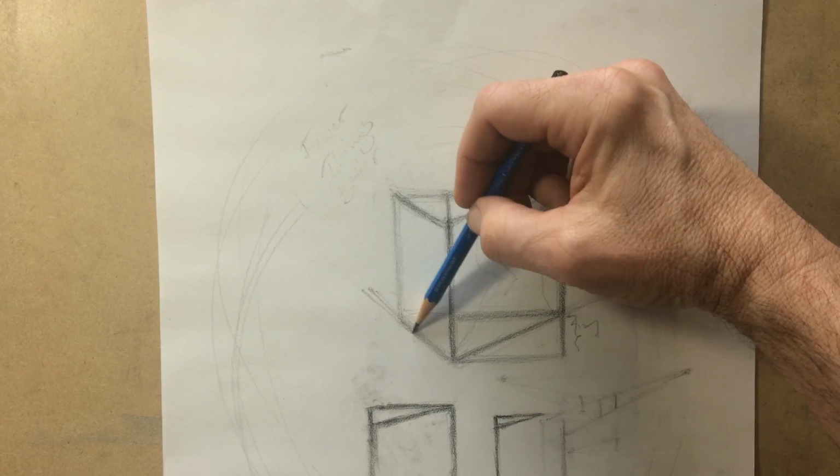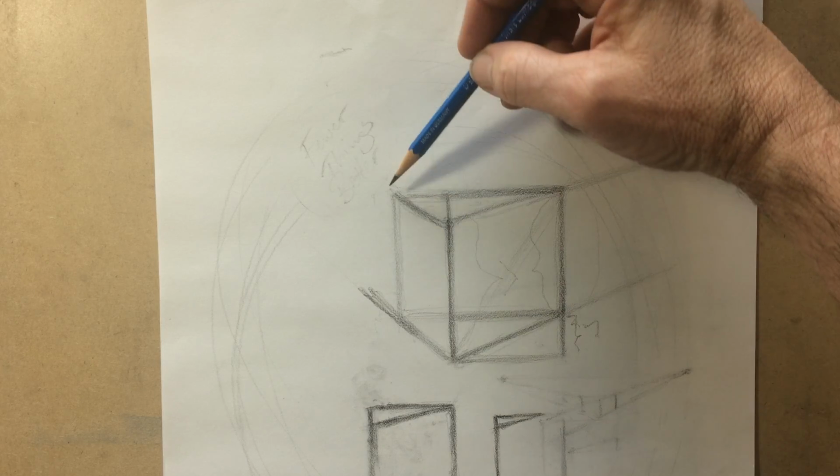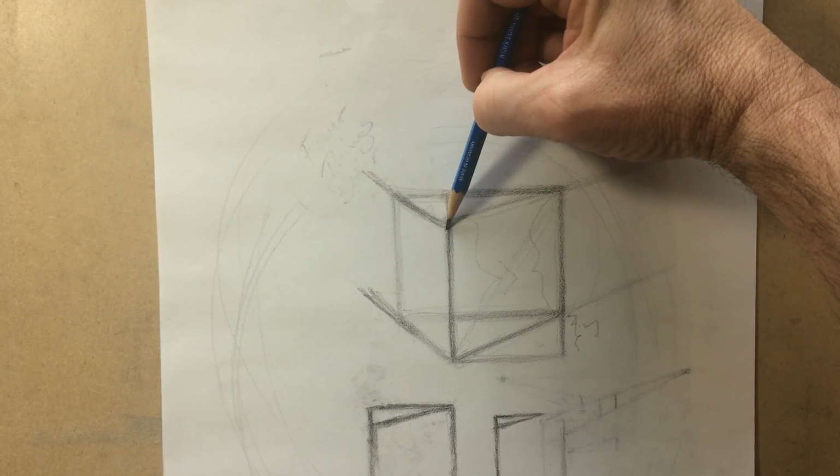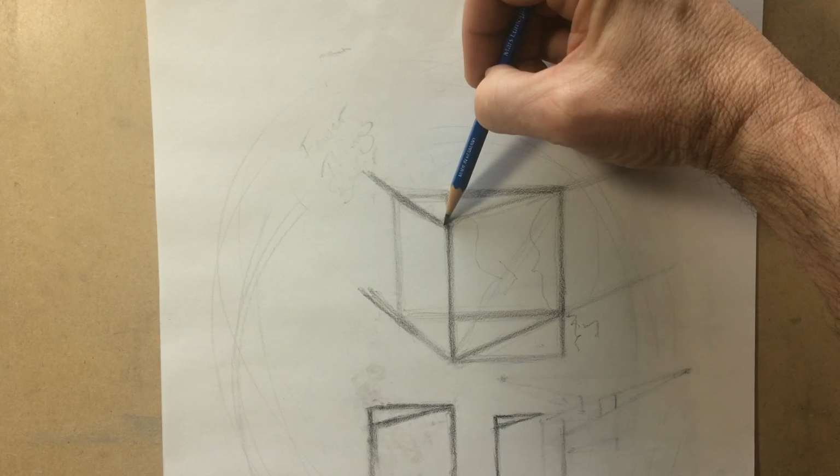But I'm going to imagine that this is actually a little bit bigger. It still holds true for the angles.